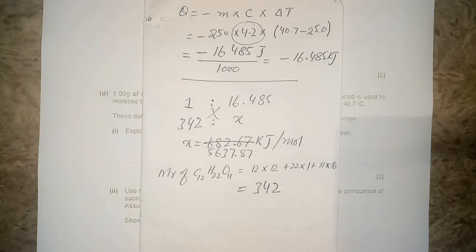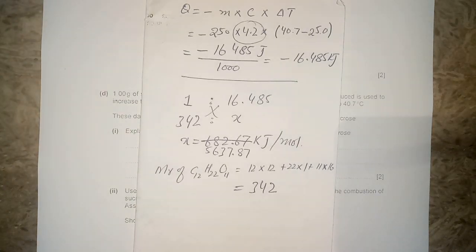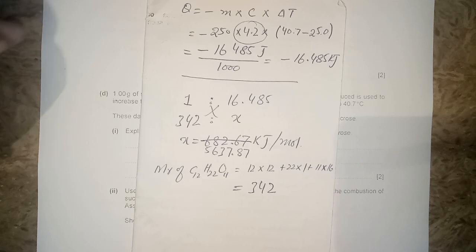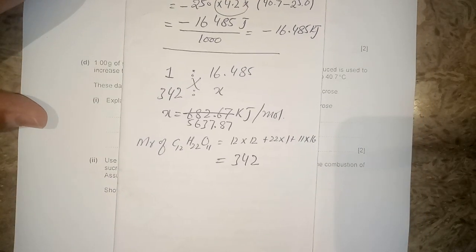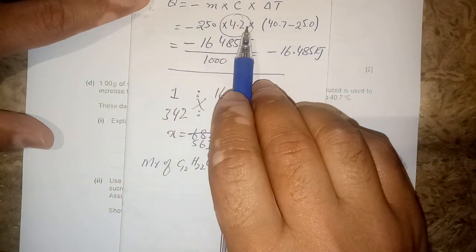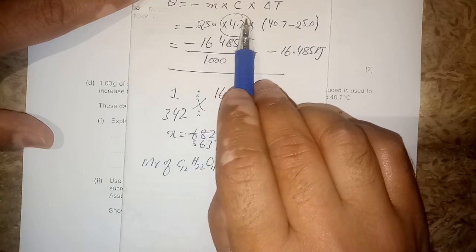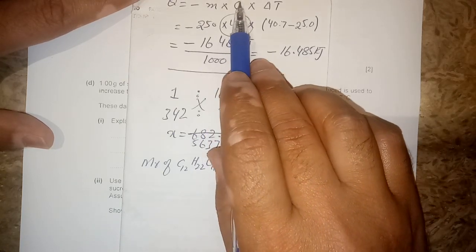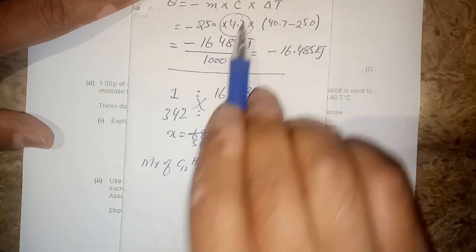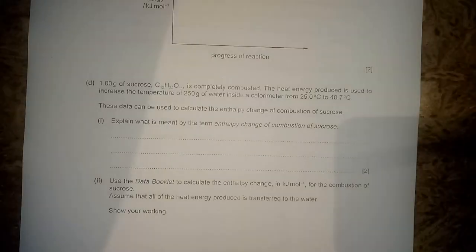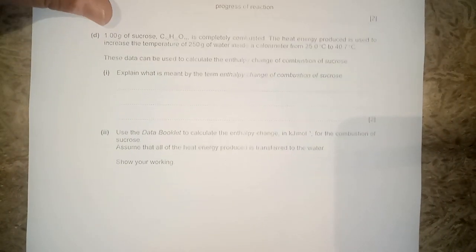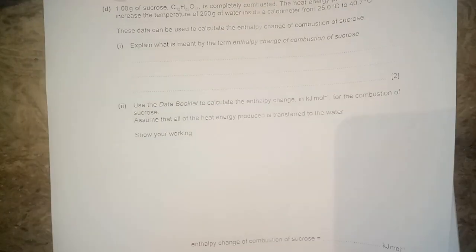Values may vary depending upon which type of data booklet you have at that time. This time I have the data booklet which shows the specific heat capacity as 4.2. Okay, so now this question is complete. Hopefully you understand.